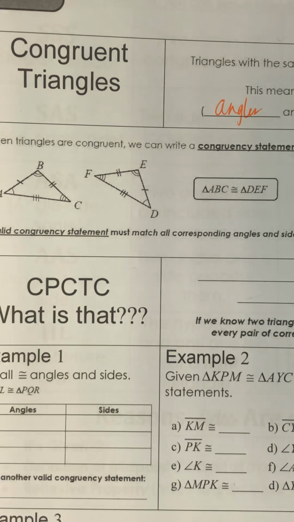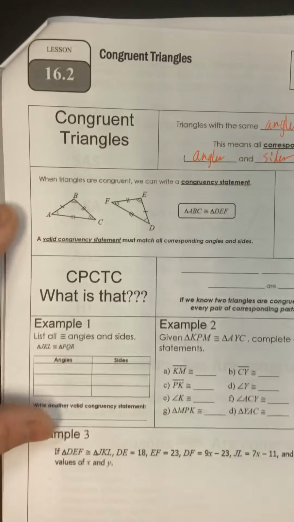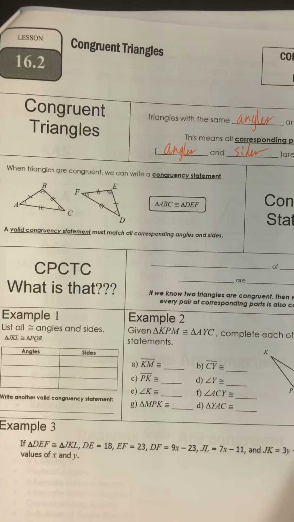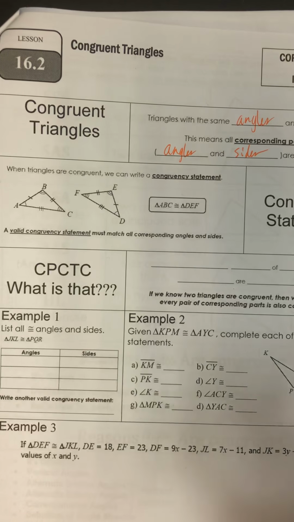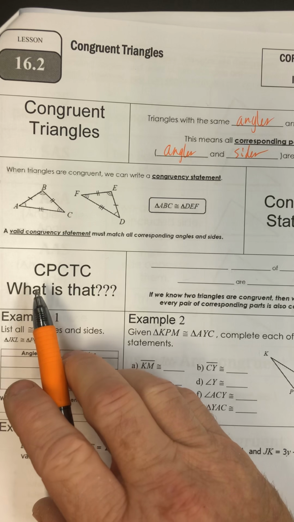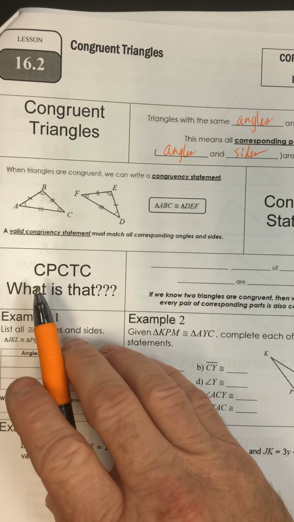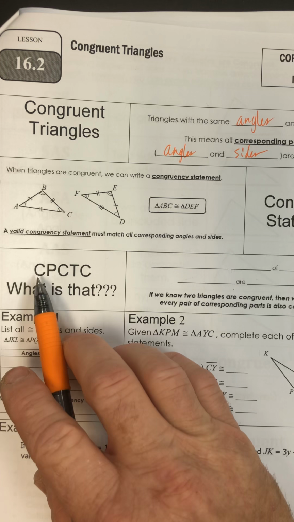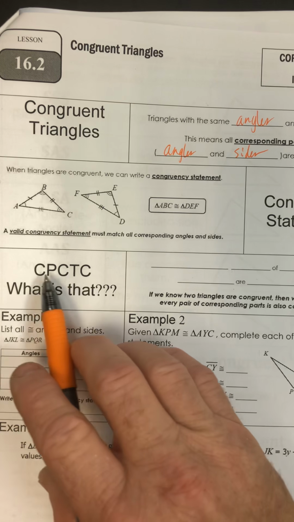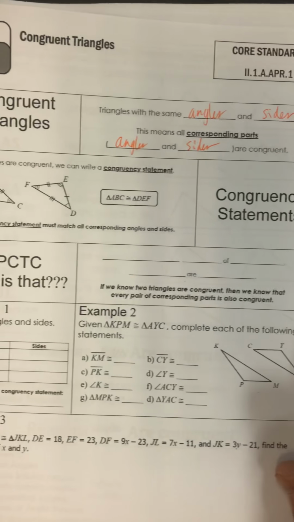All right, down to the next. These letters, CPCTC, mean that after you have proven that two triangles are congruent, then their parts are congruent. The reason is CPCTC, which stands for corresponding parts of congruent triangles are congruent. We'll write it down over here.